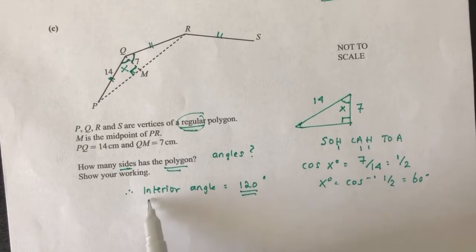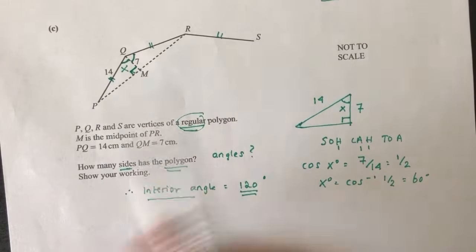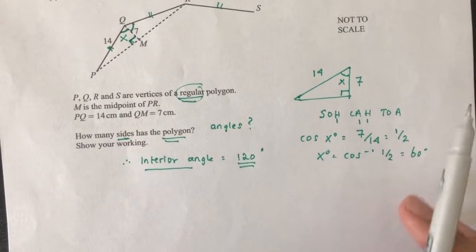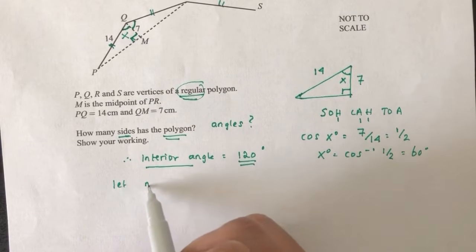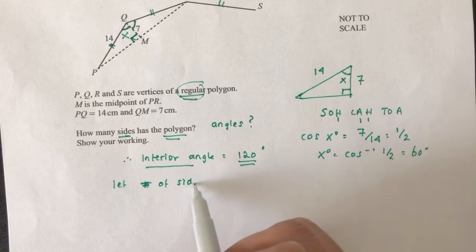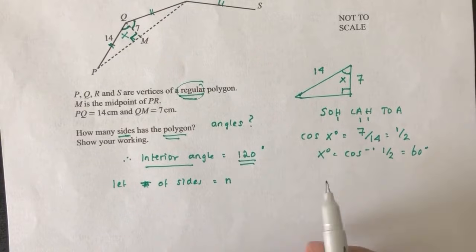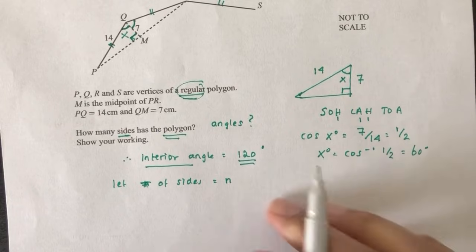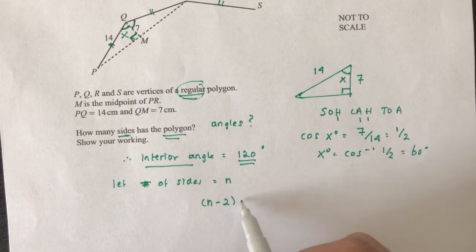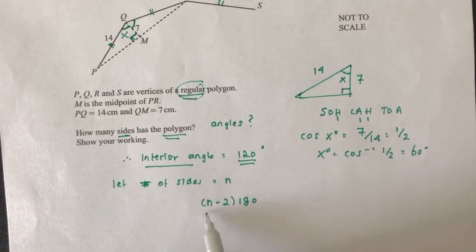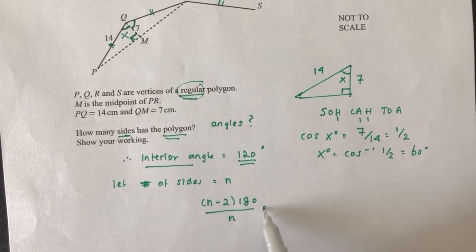So how do you find the interior angle of a regular polygon? You have to use a formula. We know that, let the number of sides equal n. If you want to find the sum of all the angles inside this polygon, you do n minus 2 times 180. That is the sum of all the angles. Now if you divide by n, you get one angle, which is 120.